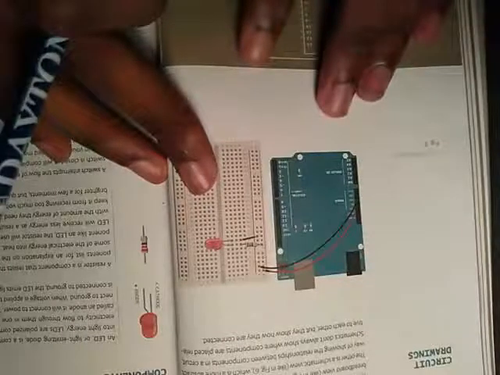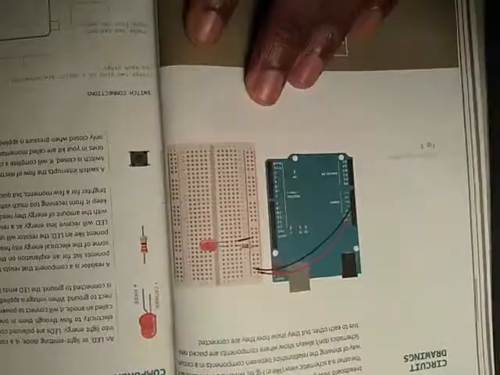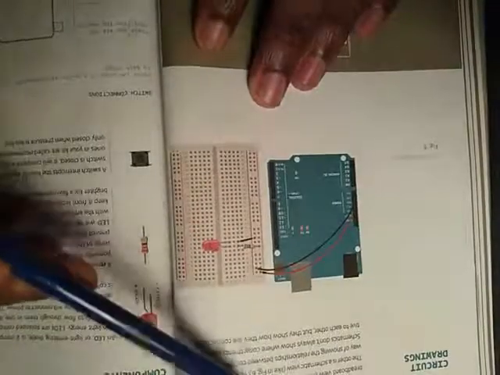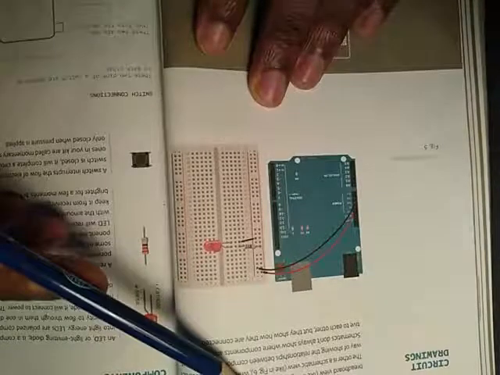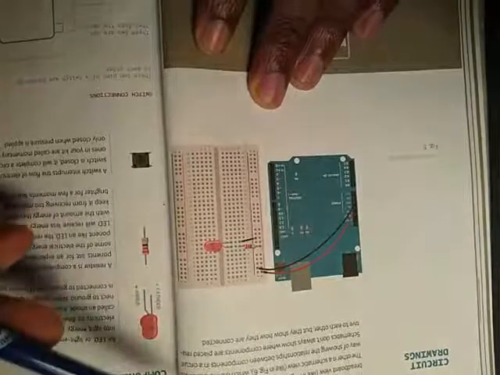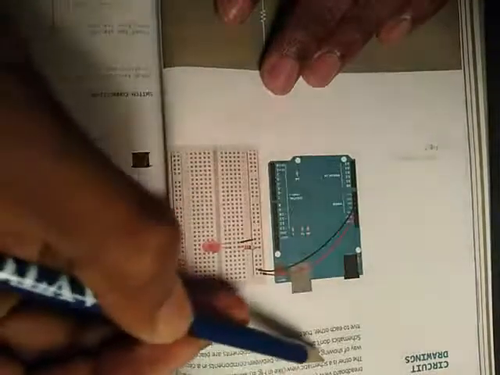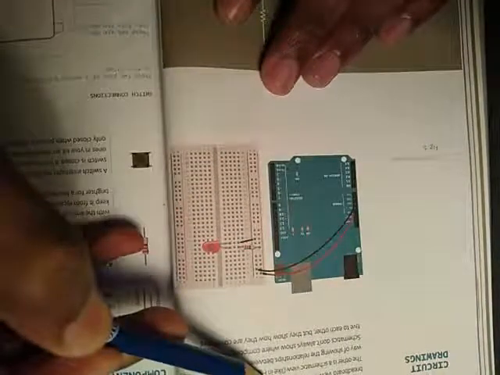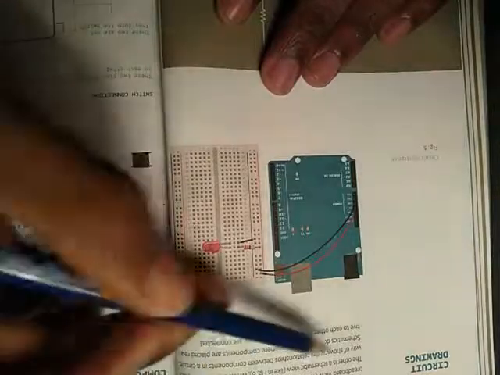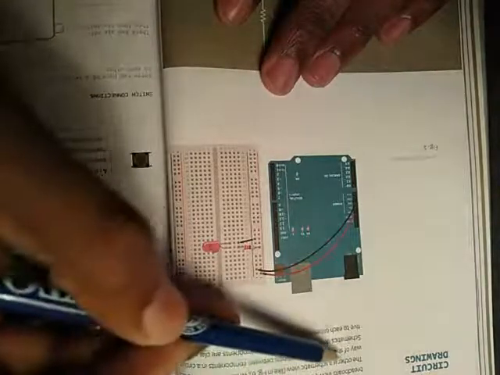So let's get to it, ladies and gentlemen. We're about to build our first circuit. Throughout these projects, you will see two views of circuits. One is breadboard view, which looks like the stuff in your kit. The other one is schematic view.